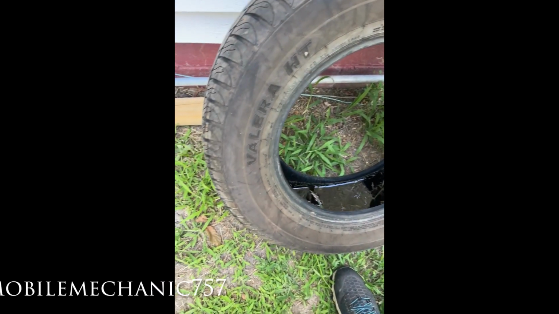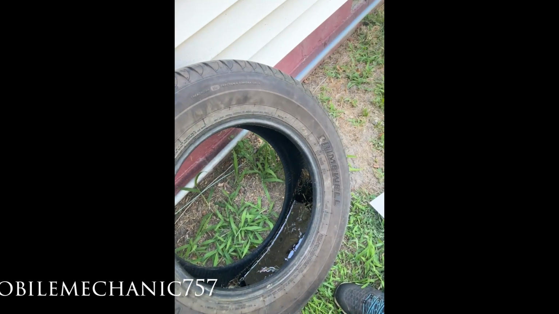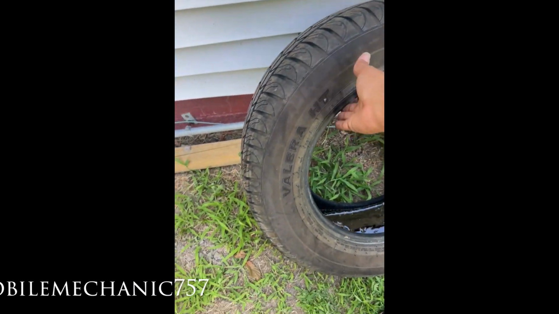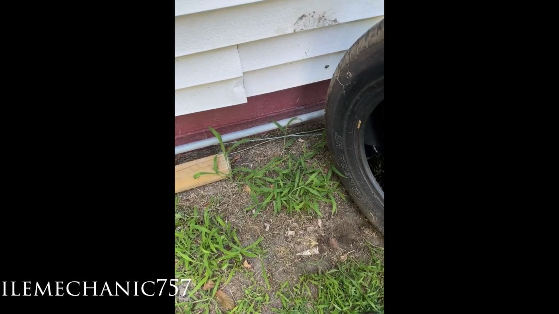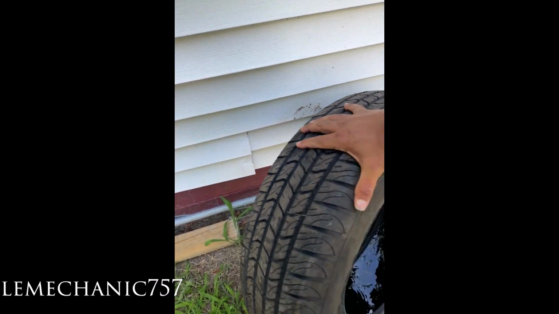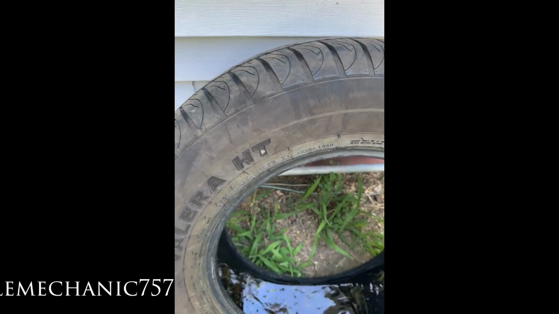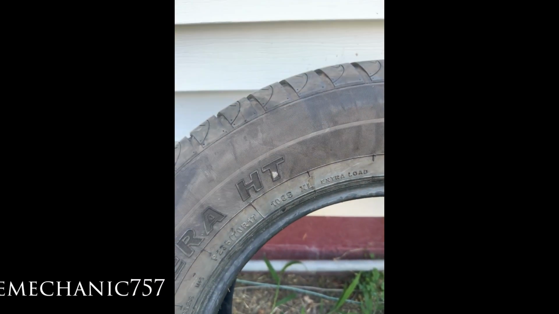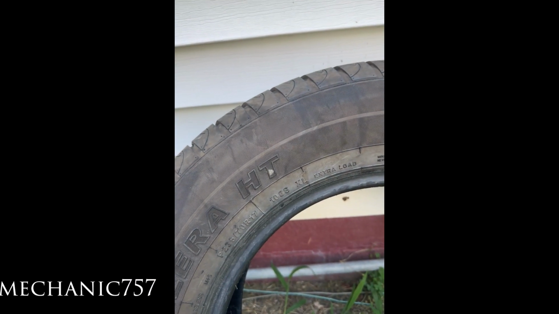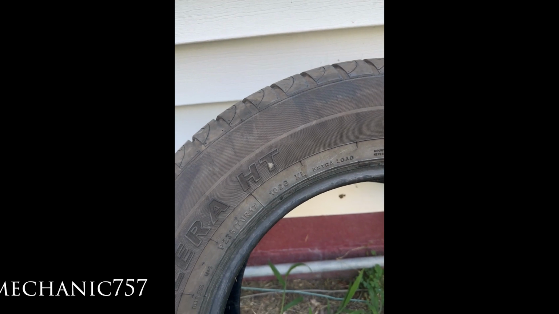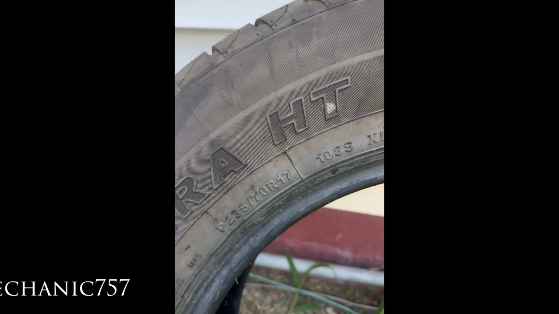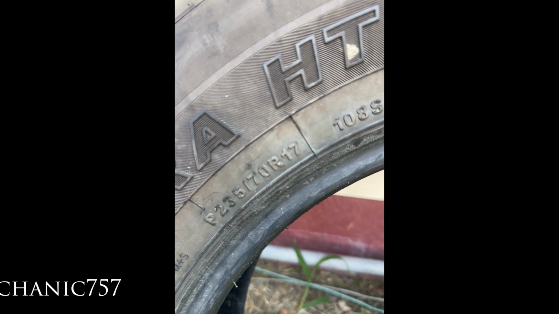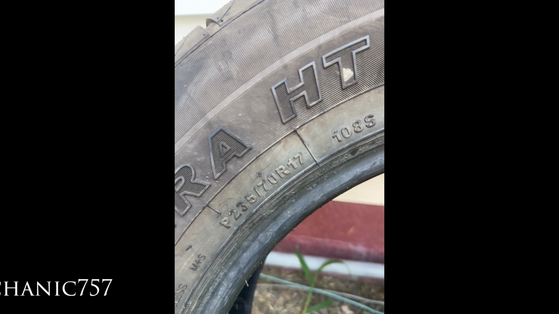So let's look at this tire. Get the information off it. Let's see. On this tire, it has an HT on it. And the reason why it has an HT is because we have to have a truck tire because we're hauling stuff. And if you look right here, 235/70/17, exactly what we need to know.